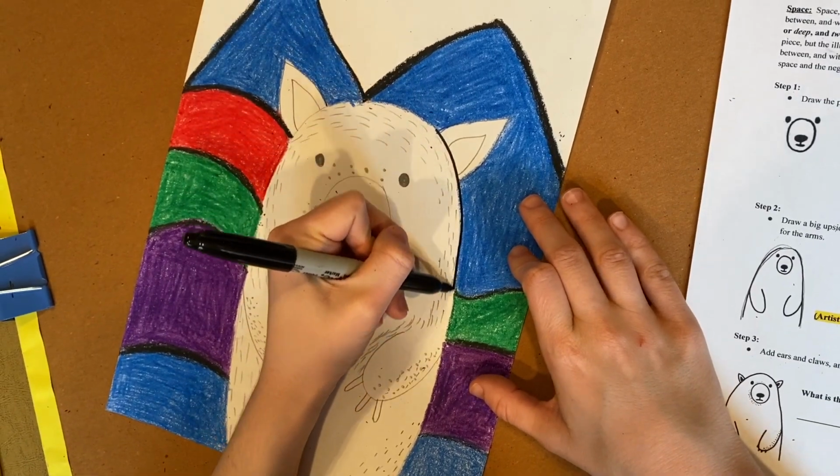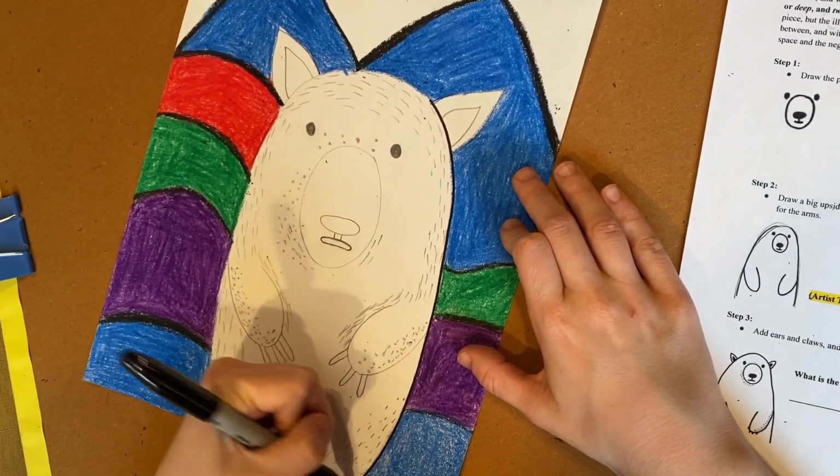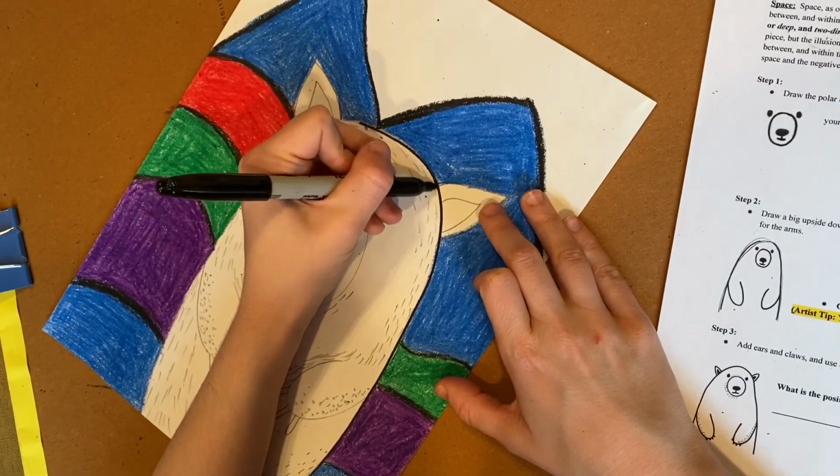Now I'm just outlining first the polar bear's body.